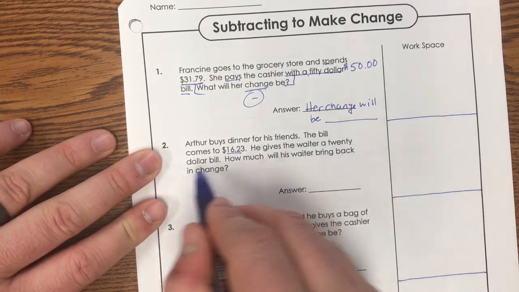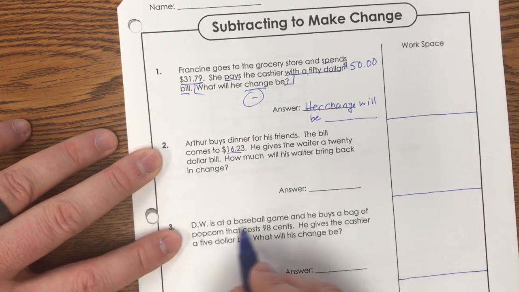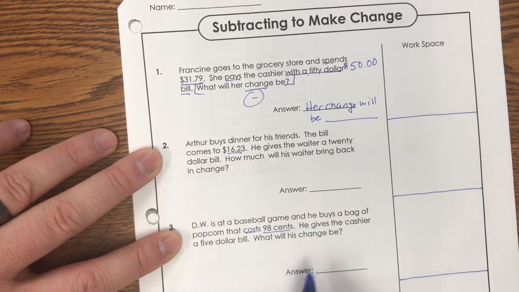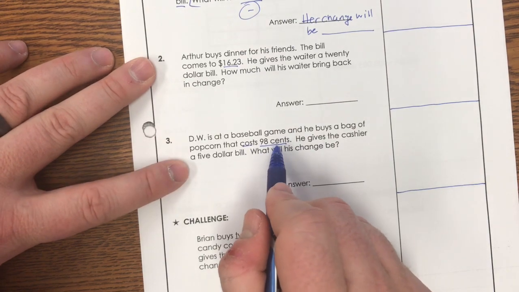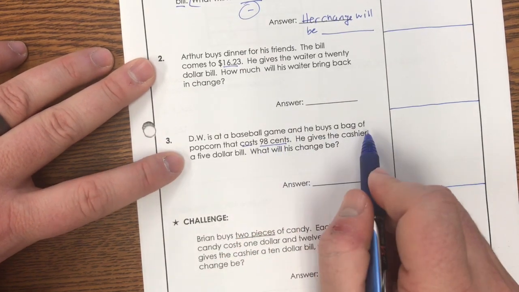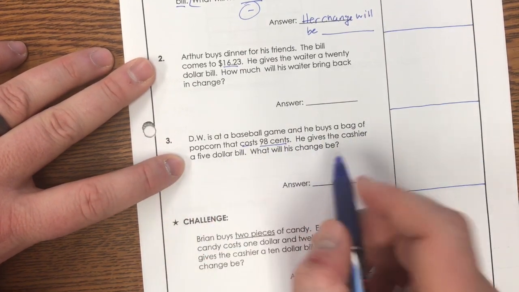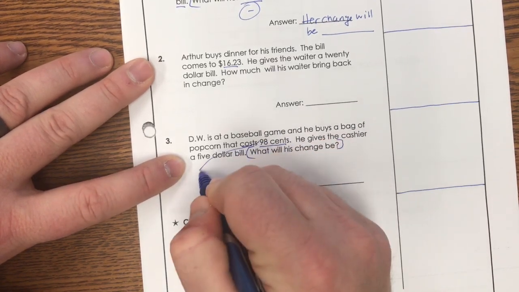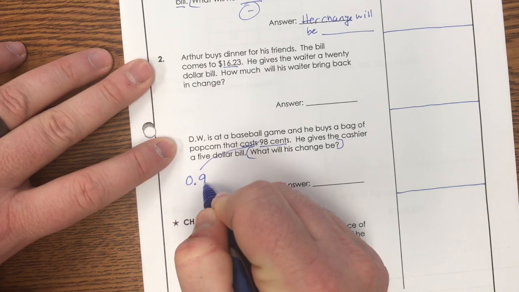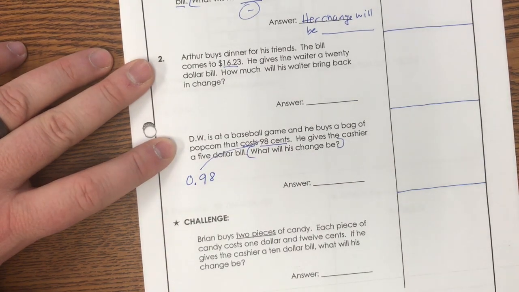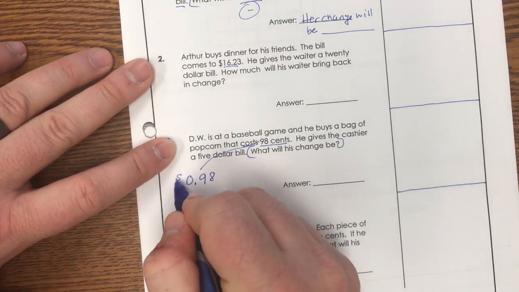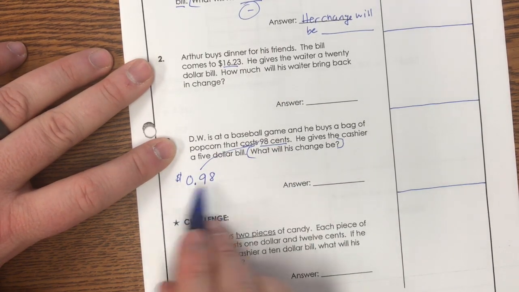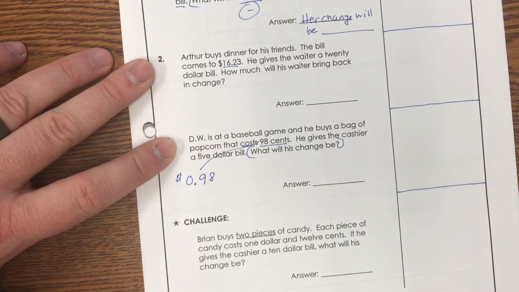He gives the waiter a $20 bill. Baseball game, buys a bag of popcorn that costs 98 cents. It's cents. Pennies are the hundredths place. He gives the cashier a $5 bill. What will the change be? So understand, 98 cents is what you're dealing with. Don't write 98 with a cents symbol. Keep it as a whole number with a decimal.